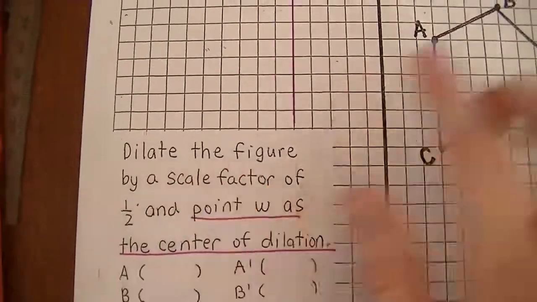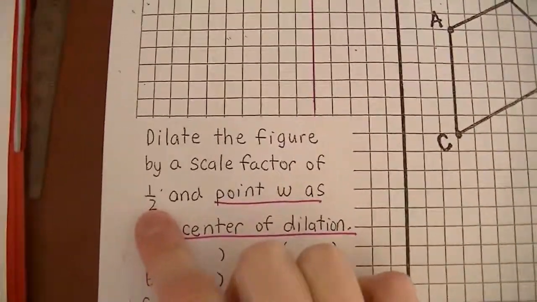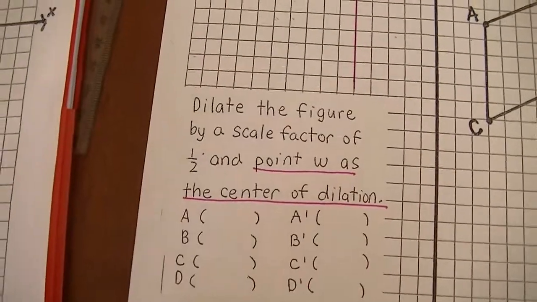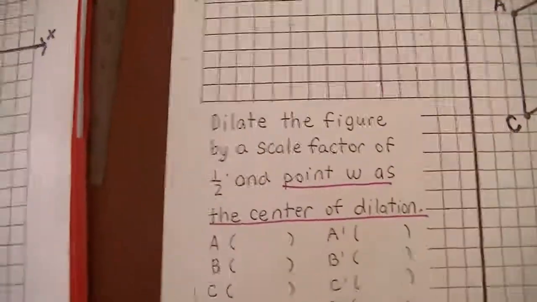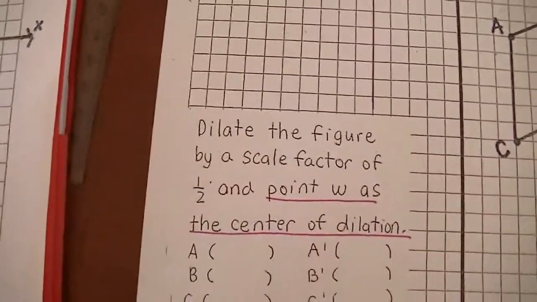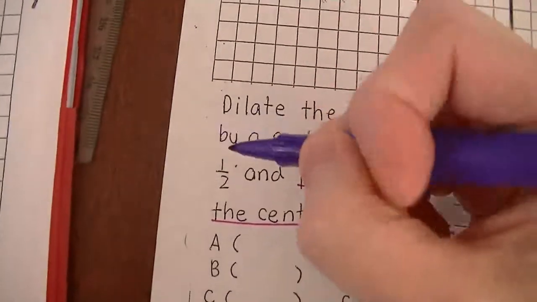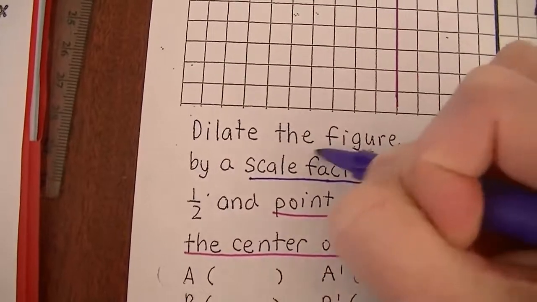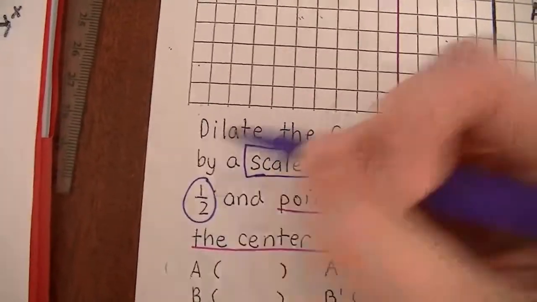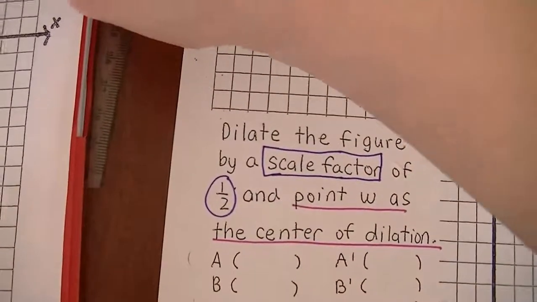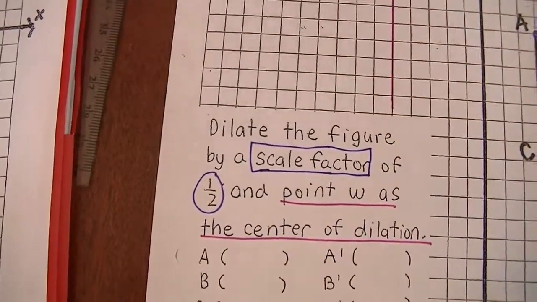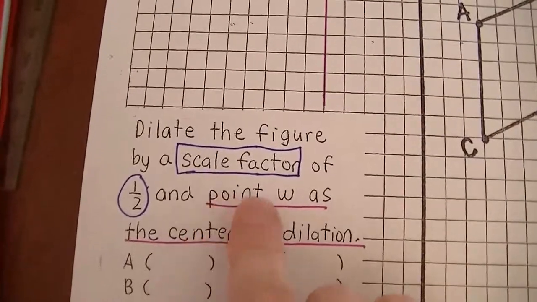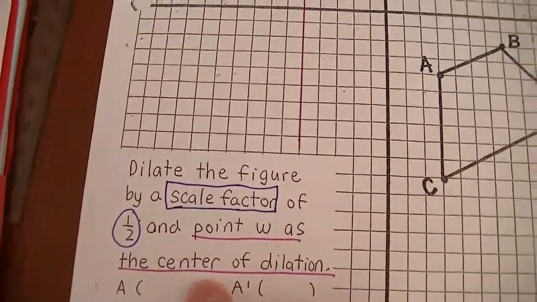But it says dilate the figure by a scale factor of 1/2. So you know we're going to have to multiply all those original points by 1/2 because you always multiply by the scale factor. And something that you should remember, since the scale factor is less than 1, what's going to happen to the shape? It's going to get smaller because whenever the scale factor is less than 1, your shape will get smaller. If the scale factor is bigger than 1, it would get larger. But anyway, they want point W as the center of dilation.